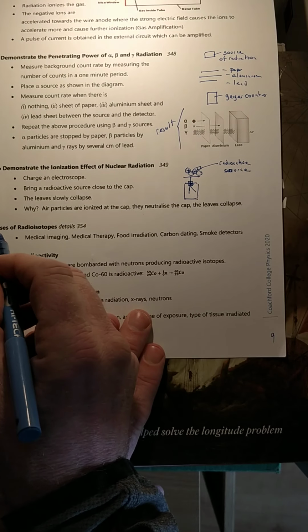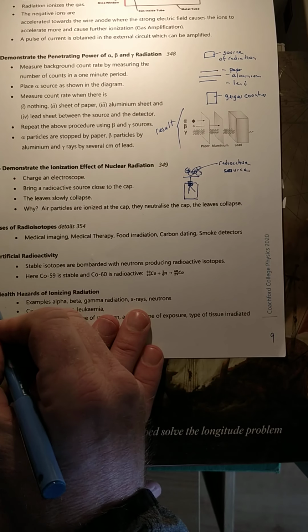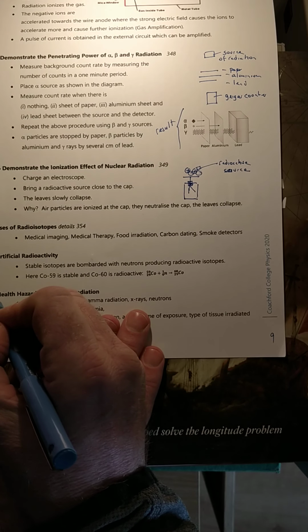We'll get back to uses of radioisotopes. We'll get back to artificial radioactivity we've looked at already, and health hazards we'll get back to.